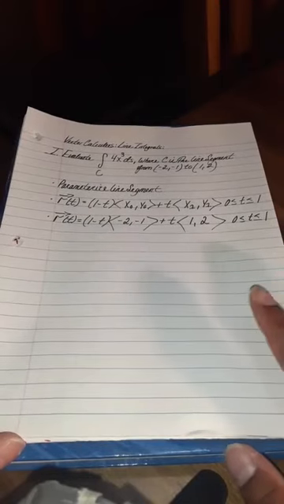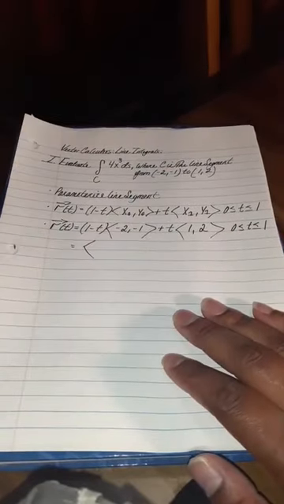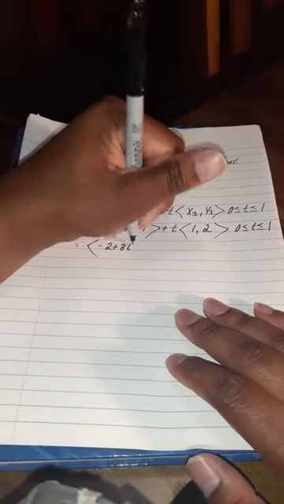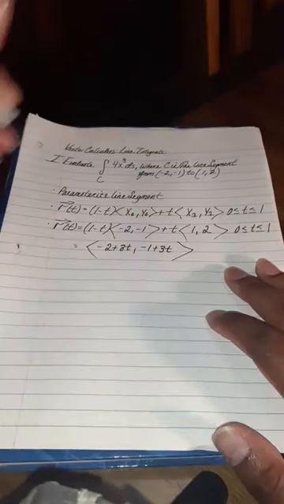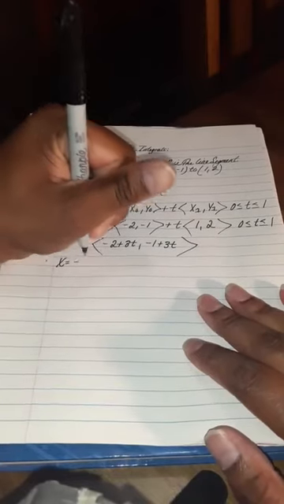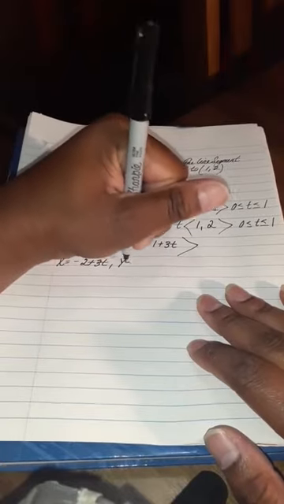As we parameterize this line segment, be careful with your negatives. Just pay attention to your negatives. Make sure that you are good there. So if we do the work here, we'll get -2 plus 3t, and then we'll get -1 plus 3t. This gives us our parametric equations: x is equal to -2 plus 3t, and y is equal to -1 plus 3t.